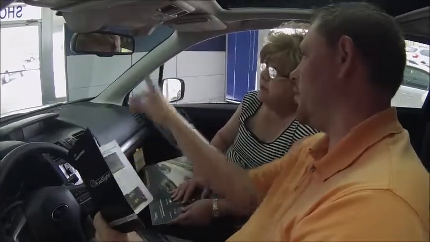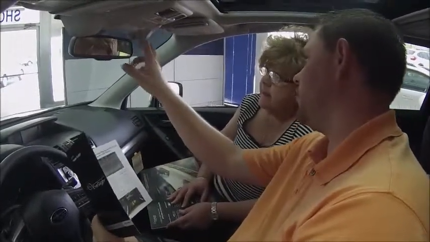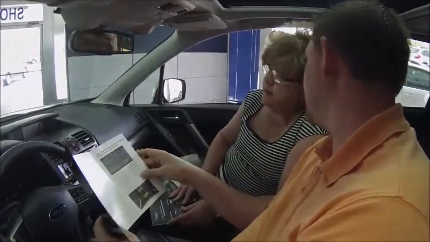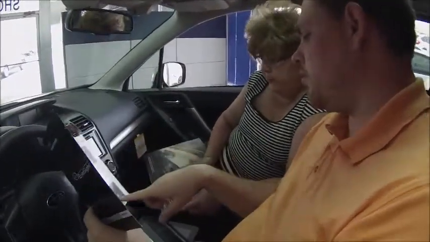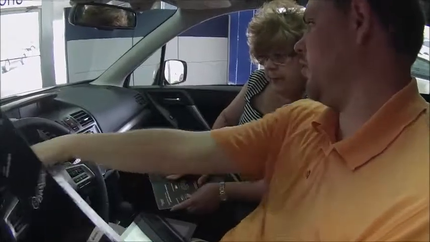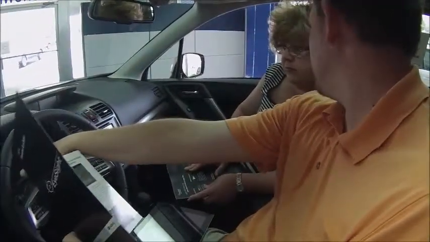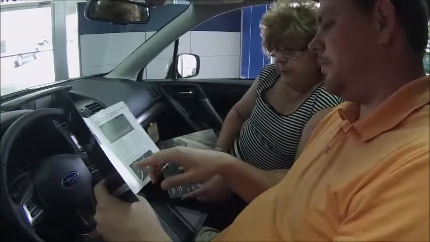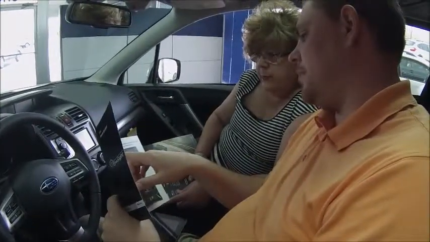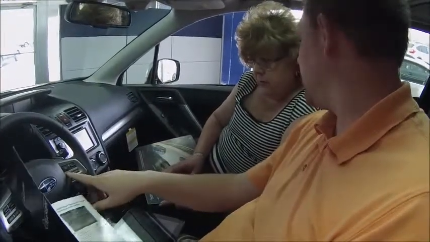Okay. If you want to turn either one of those off or both of them off, you just push and hold them for 3 to 5 seconds. When you do that, you'll get a little yellow illumination that'll come up on the bottom part of the dash to let you know that you've turned those off. Then you've also got your adaptive cruise control buttons located here on the steering wheel.